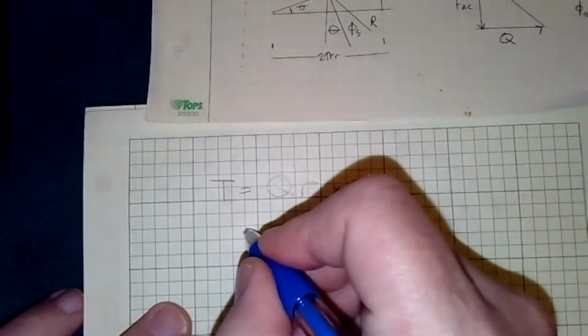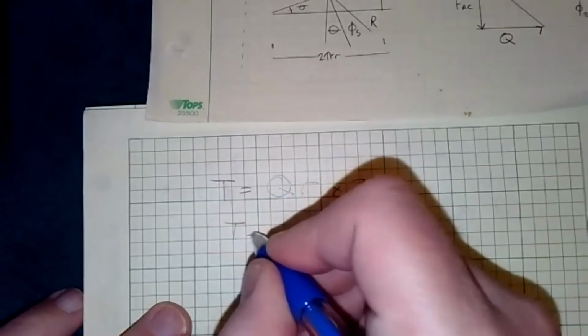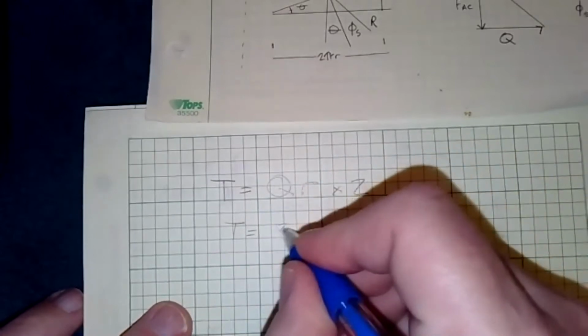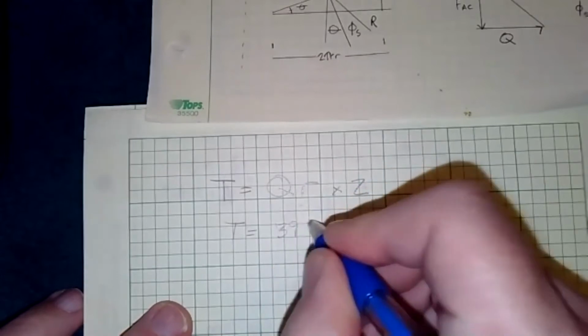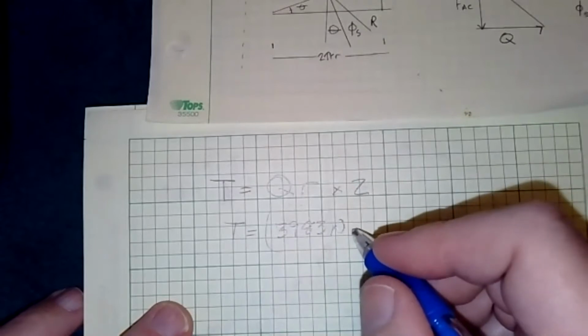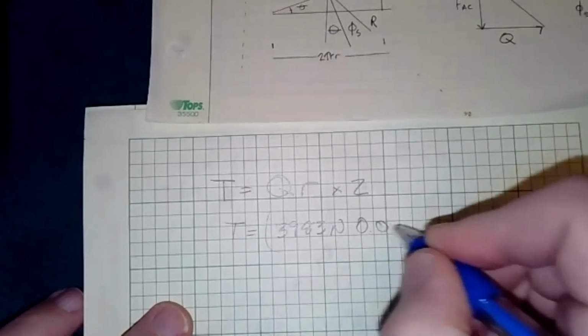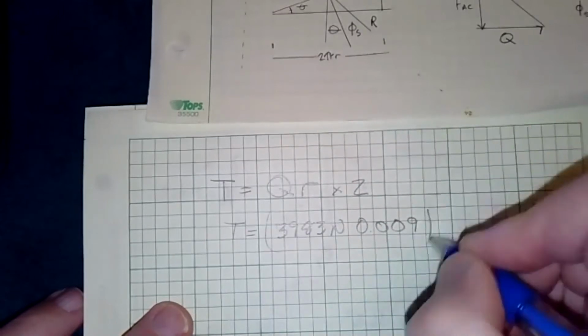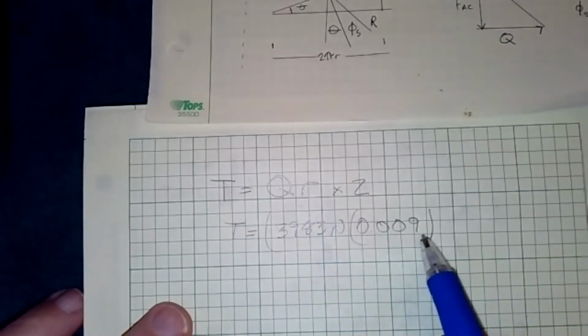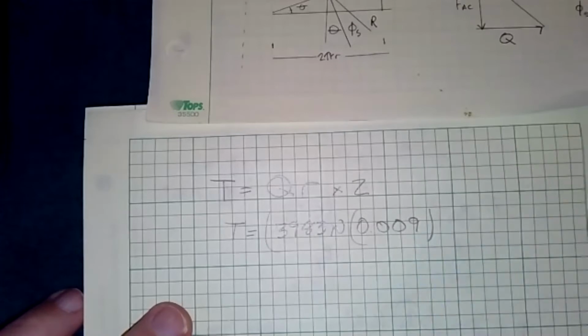So we end up with T equals Q, which we determined to be 3,983 newtons, times 0.009. What I did is take the radius times 2, that's the diameter, 0.009.